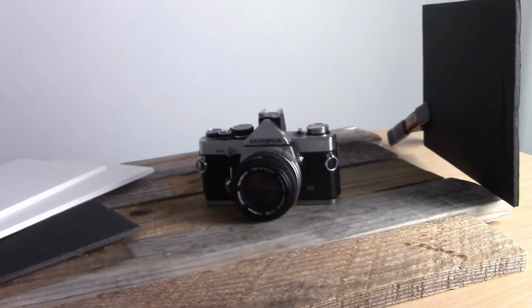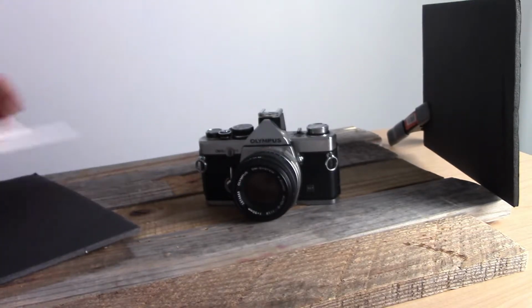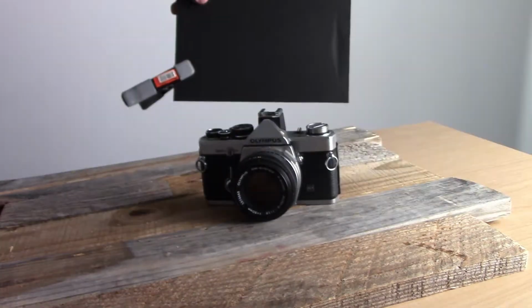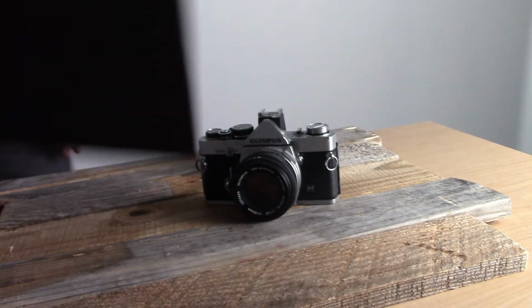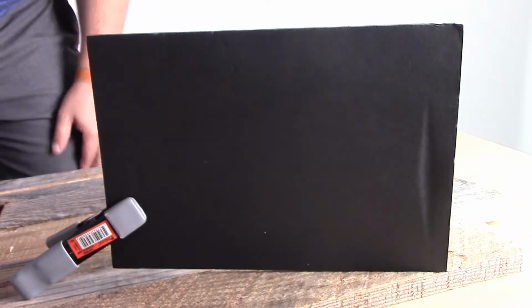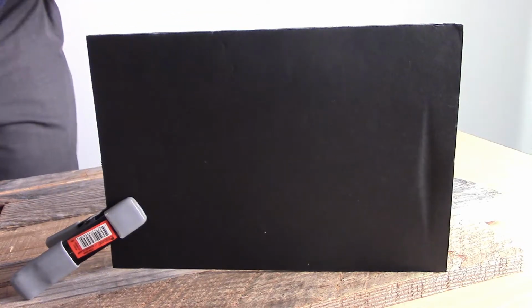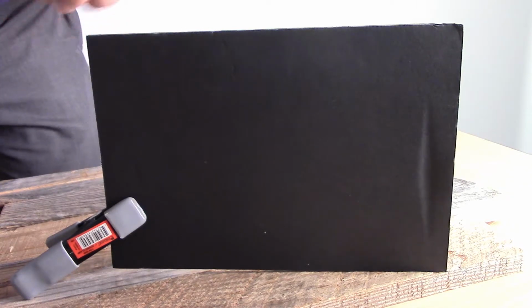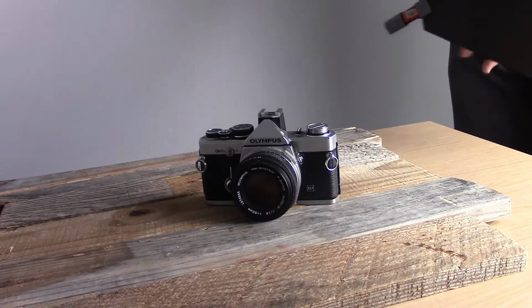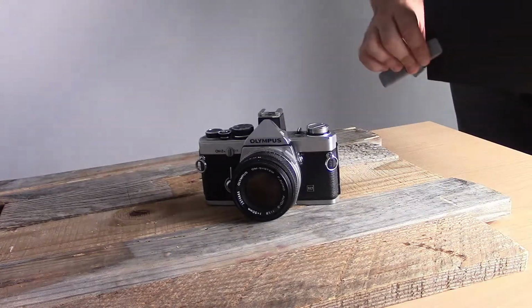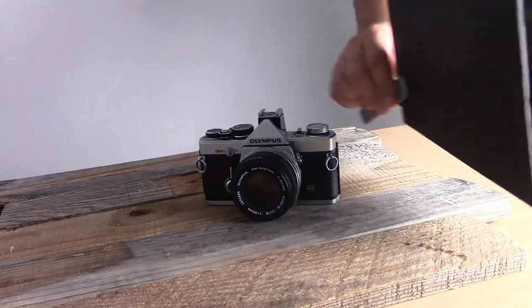We're a little closer in on the shot. I still just have one light. What I would like to do is move some of these cards in and out of the shot just so you can see the effects that this is going to have on the light. First, let's talk about these flags. Again, a flag is going to block the light from hitting certain areas of your image. We've got our product, and basically I'm just going to move this in, and you'll see the effect that it has on the overall image.